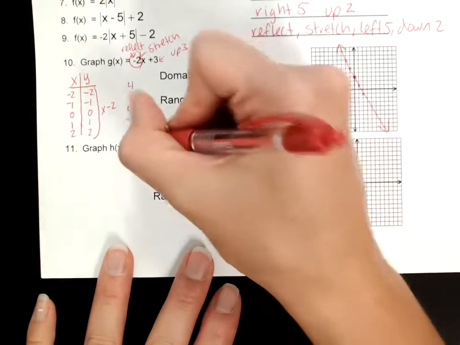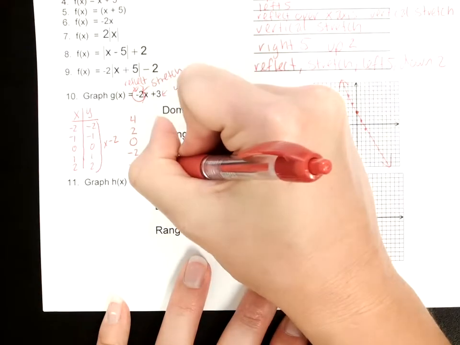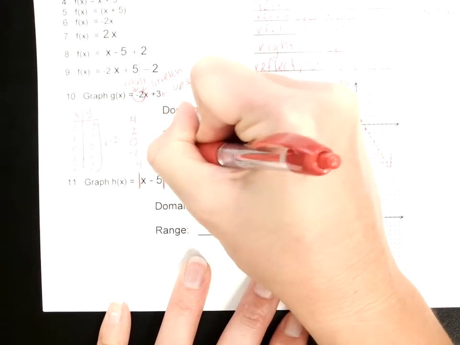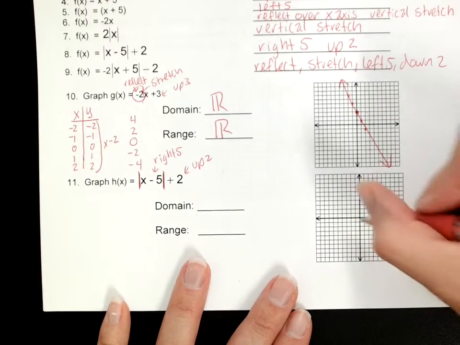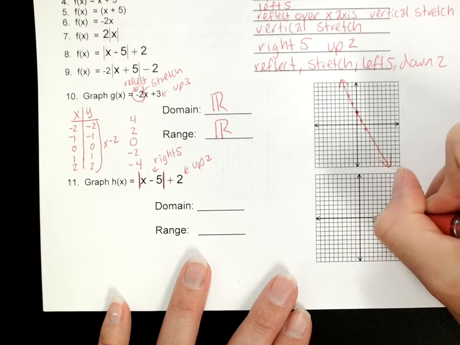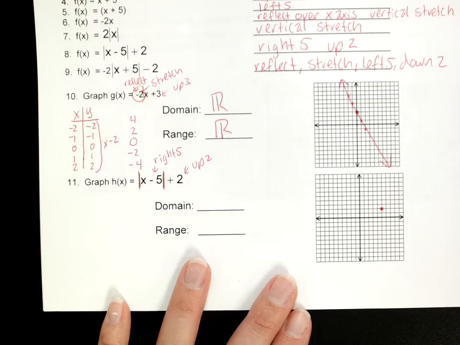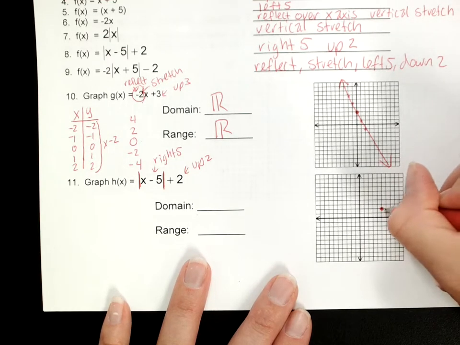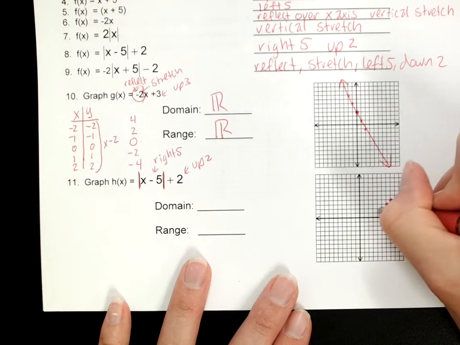Next one is an absolute value, I can tell because of these lines right here, has two transformations done to it. Minus 5 is going to go right 5, plus 2, up 2. So again, I'm going to go right 5, 1, 2, 3, 4, 5, up 2. That's my new 0, 0 point. Looking at the top of the page and my table of values for this, if I call this my new 0, 0, my next point is 1, 1, and 2, 2. On the negative side, it's negative 1, 1, negative 2, 2.